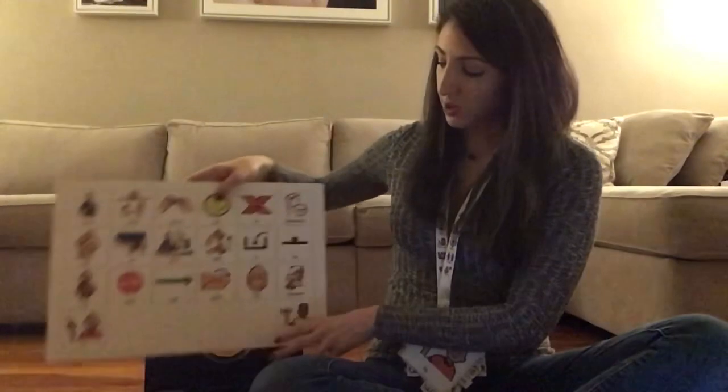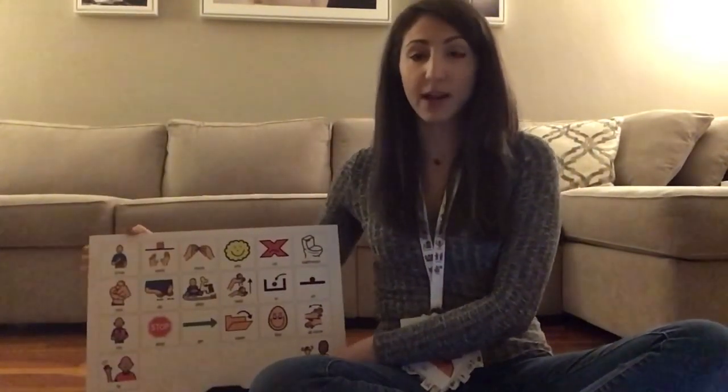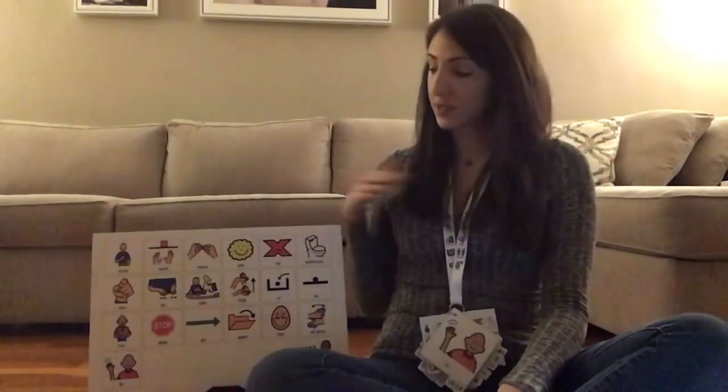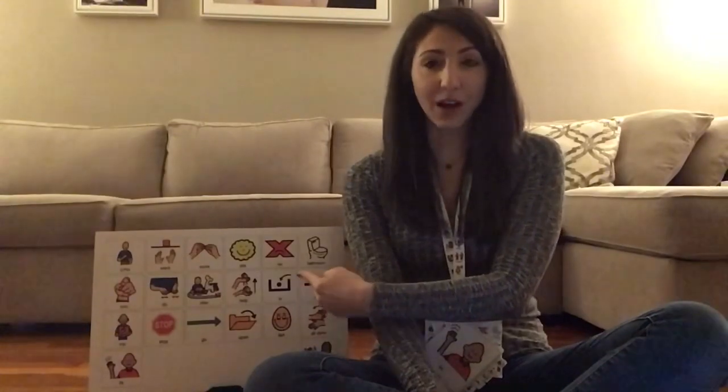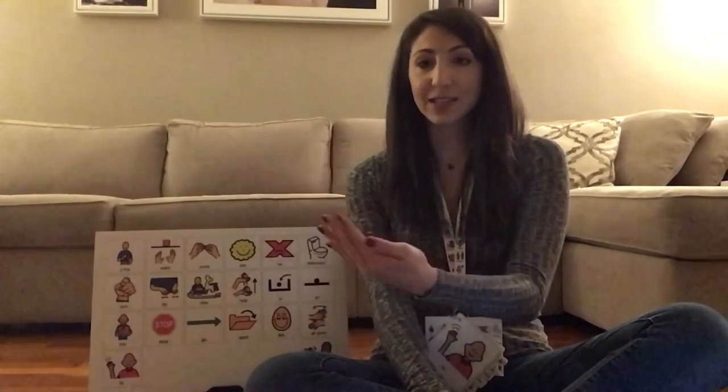Another thing that I want to talk about is how we can use it to model language. So like I said before, this is not just for your child to use, it's for us to use as well. A child will pick up on what we're doing, so we always want to model good communication. When they see us using the symbols frequently, they're more inclined to use them, and that also helps them understand language better. So if we're just using our words and talking to a child, but that child is not yet verbal, and we expect them to use the board, well, that's not very effective because they're not seeing us model.